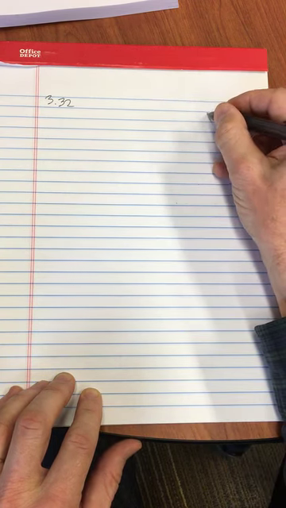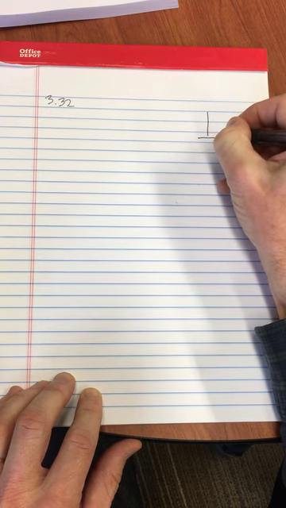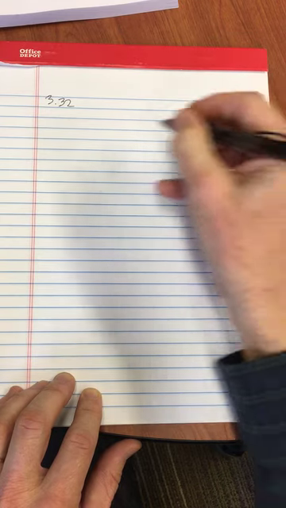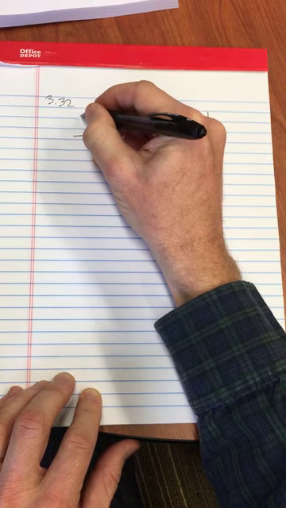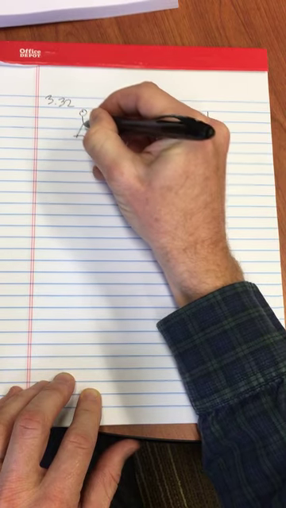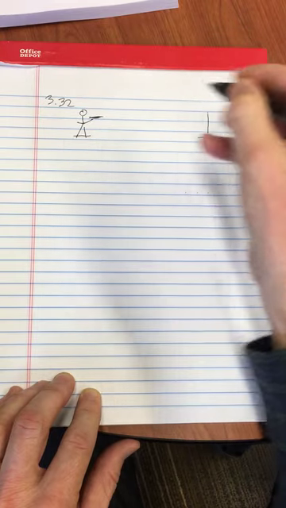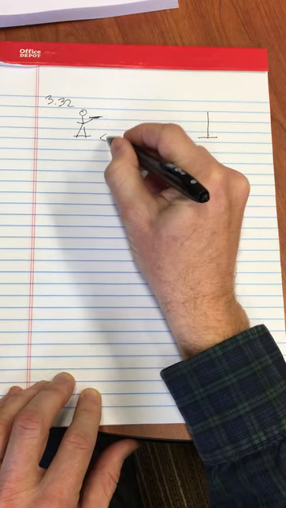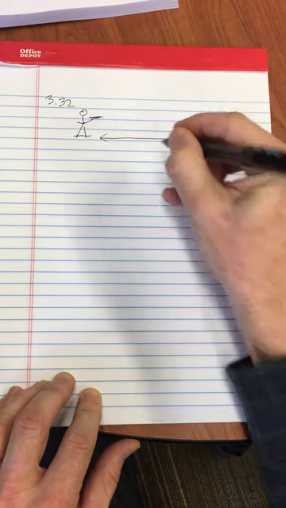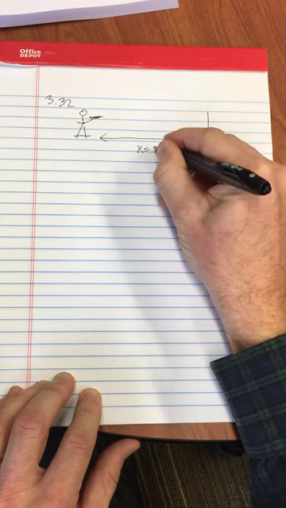So first, let's draw it. I'm going to draw a target over here, and there's a gun. Here's a gun, and the distance from the gun to the target is 50 meters.